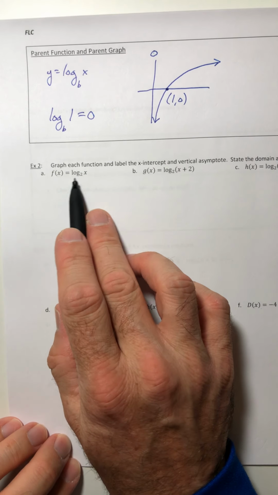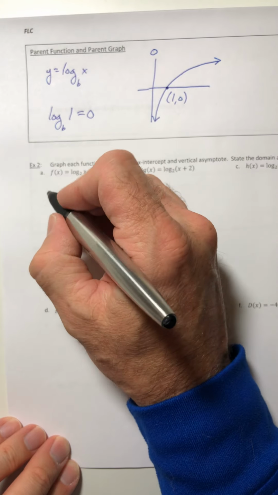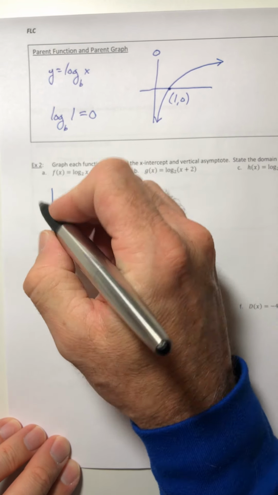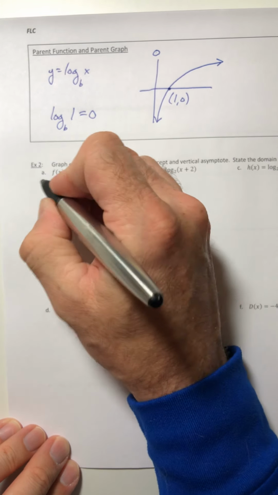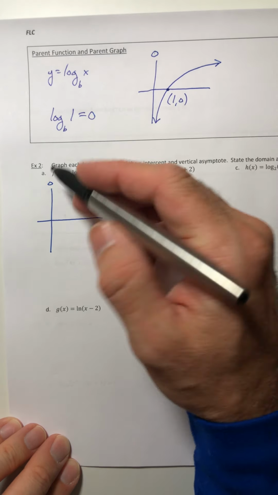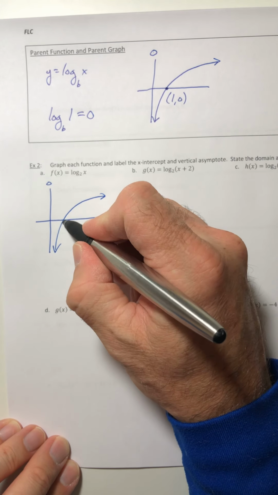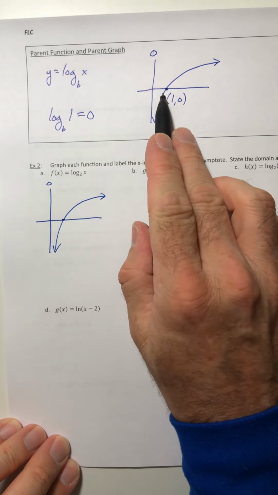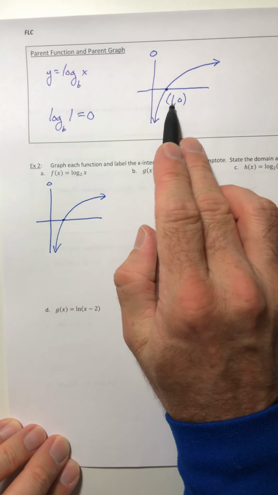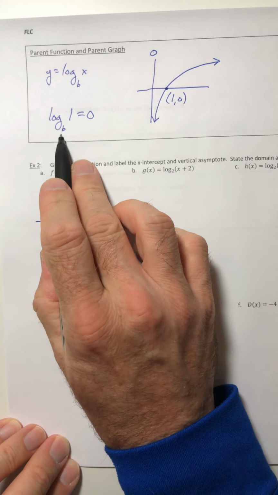All right, so log base 2 of x, well, that's pretty much your parent function. So vertical asymptote at 0, it's got the same curve, same x-intercept, because we didn't shift it to the left or to the right, so it's still going through (1, 0). Because again, it doesn't matter what the base is.